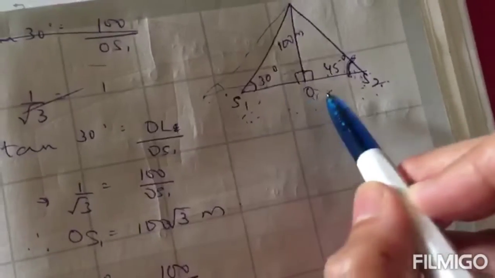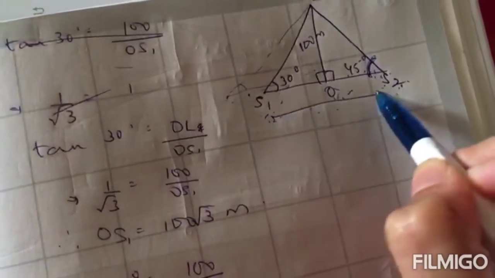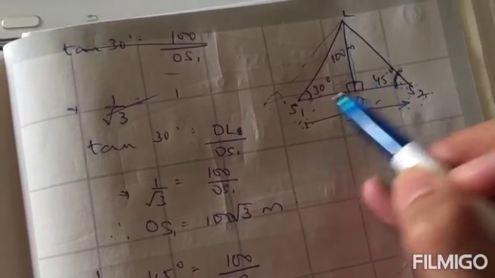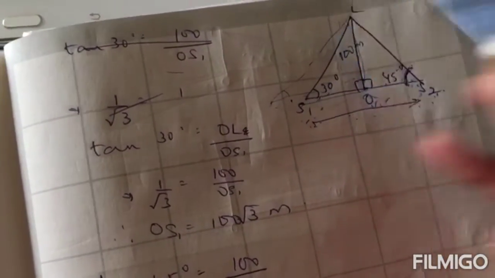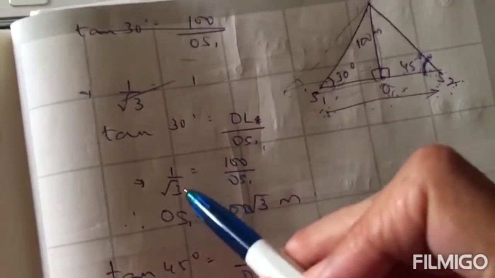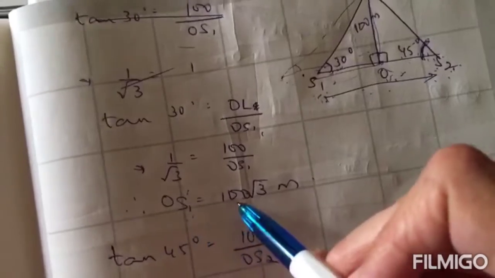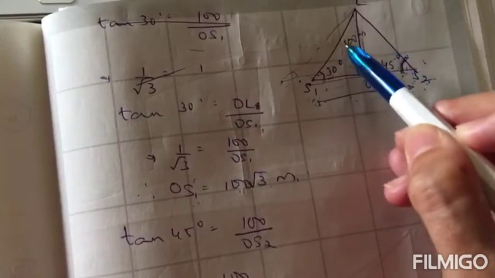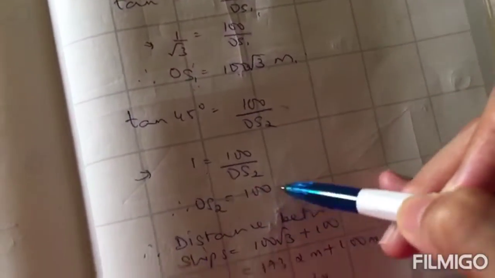Now we are asked to find the distance between the two ships. So we have to find OS1 plus OS2. How do we do that? We know that tan 30 is equal to the perpendicular height divided by the base of this triangle. So tan 30 is equal to OL divided by OS1. We know tan 30 is 1 by root 3, therefore OS1 is 100 root 3 meters. Similarly, for this triangle, tan 45 is equal to 100 divided by OS2. Tan 45 is equal to 1, therefore OS2 is equal to 100.